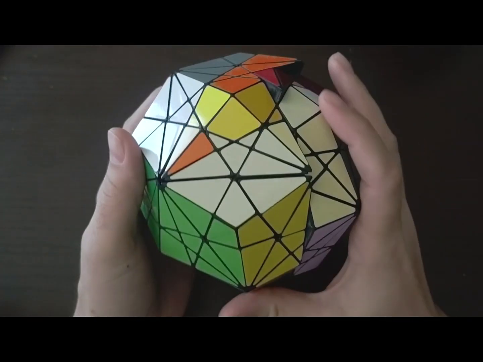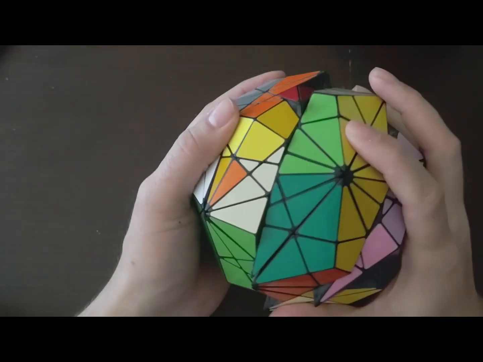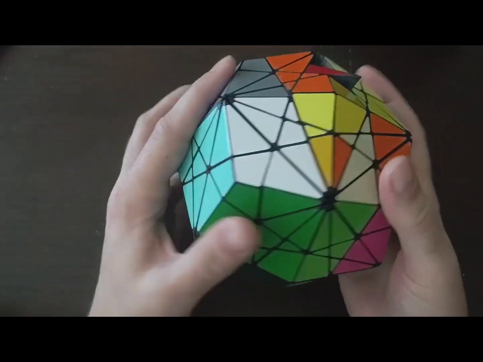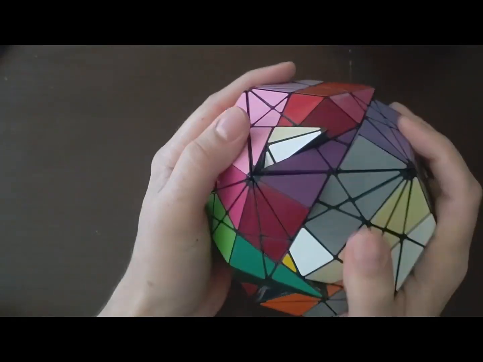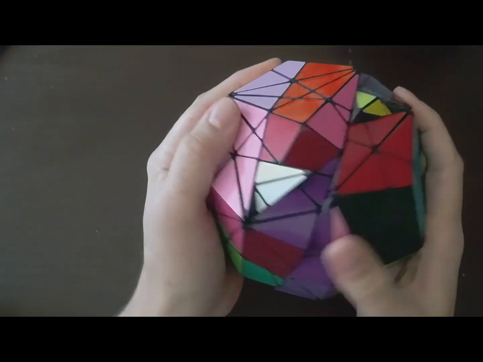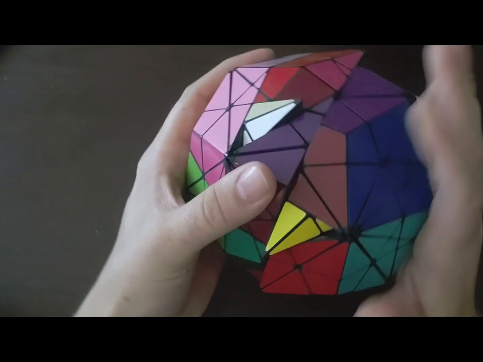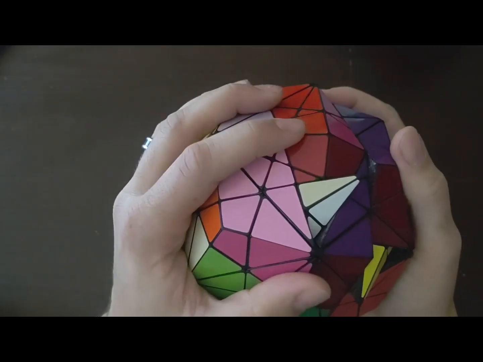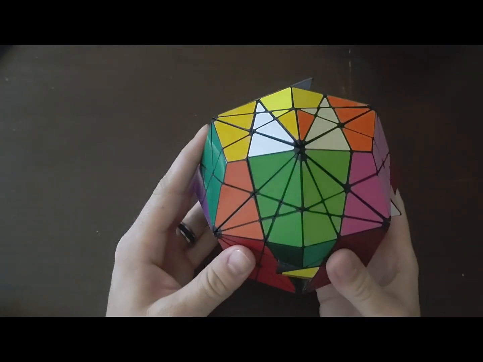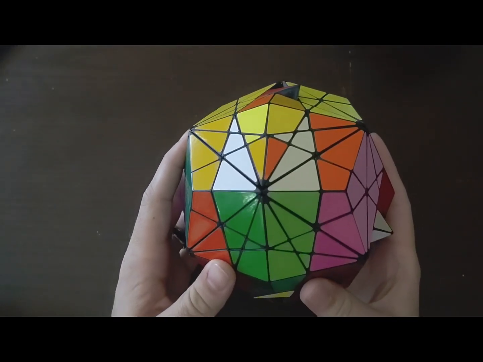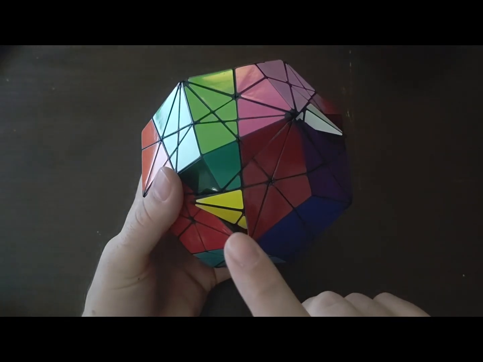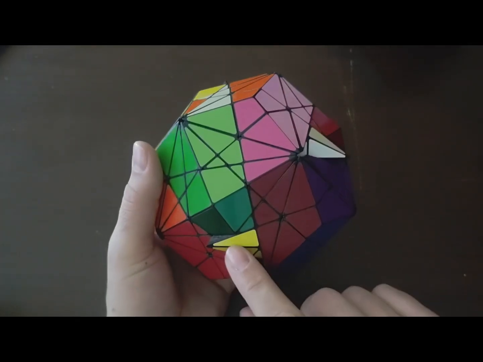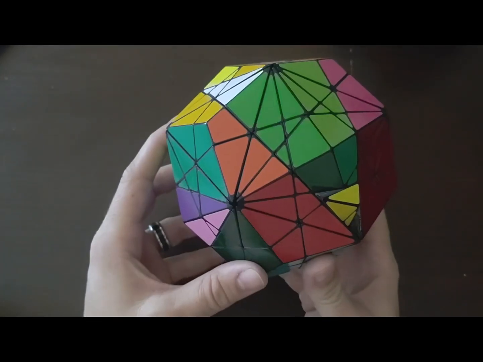Okay, then we need to do this, and here we go. This is an algorithm that just used behemoth moves, and it moves around several pieces, but it slightly jumbles the puzzle with these edges.